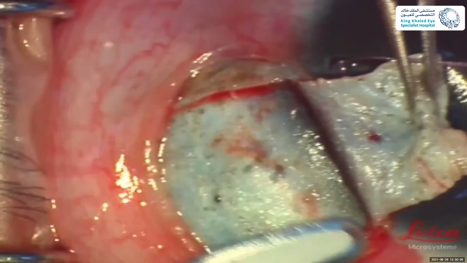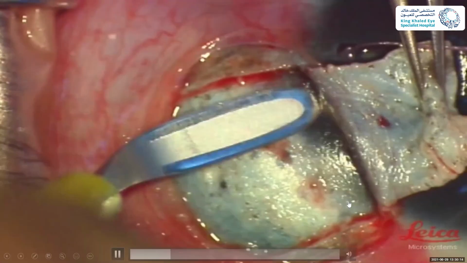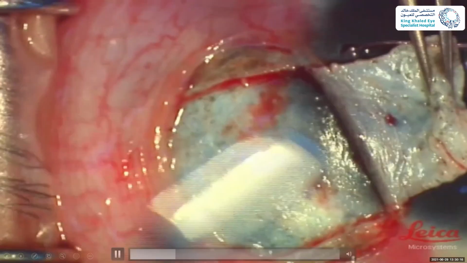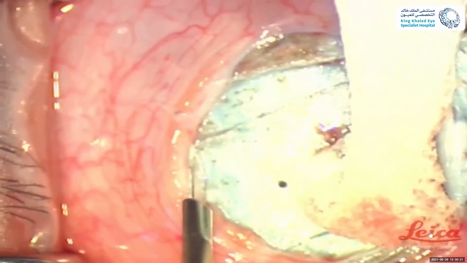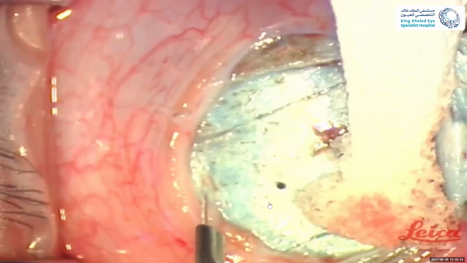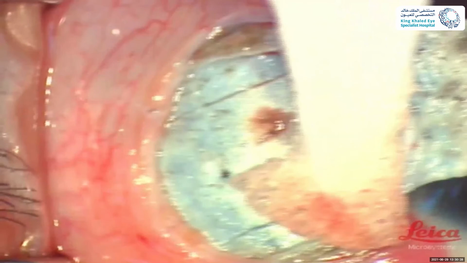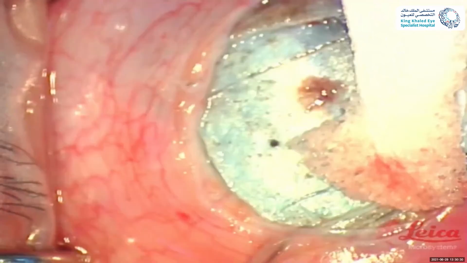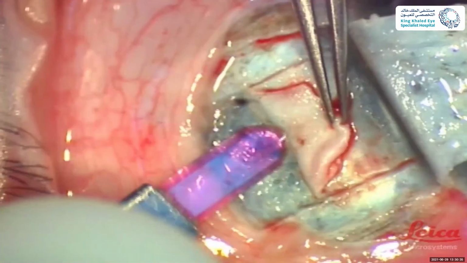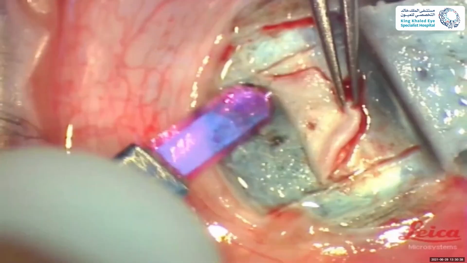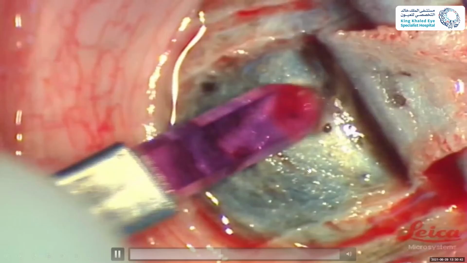Since we created the superficial flap, we need to be careful. These eyes, although Sturge-Weber syndrome probably is thicker than in primary congenital glaucoma, we need to be careful in preparing the second flap because these eyes are buphthalmic and the wall is a little bit thinner than in a normal patient. So here, you see now we created or exposed the trabecular meshwork.